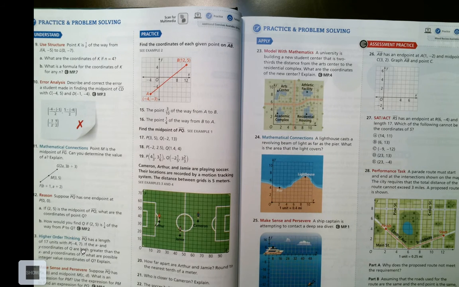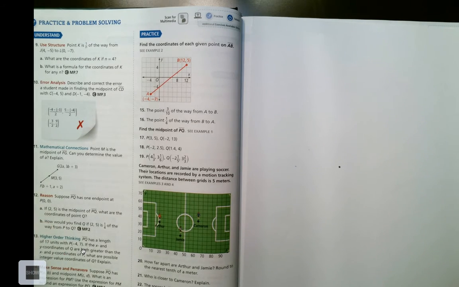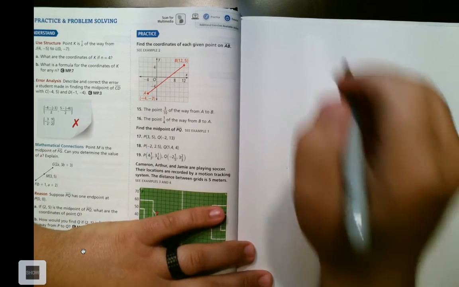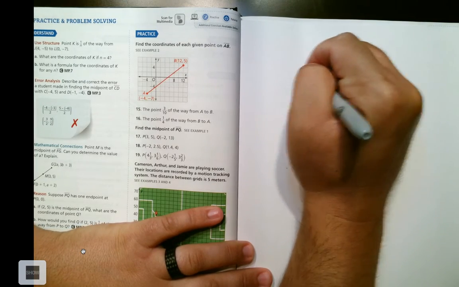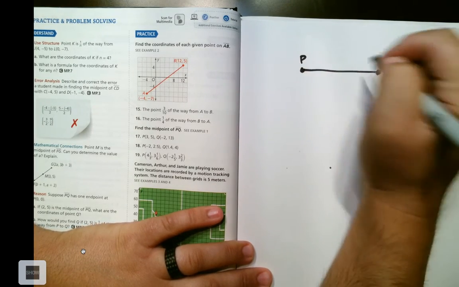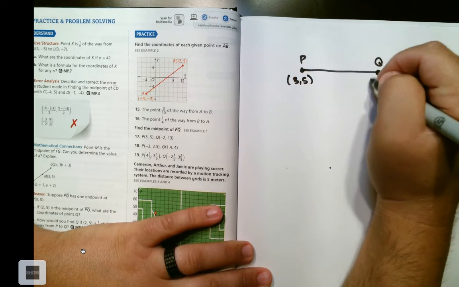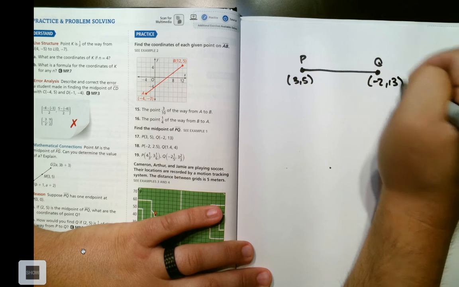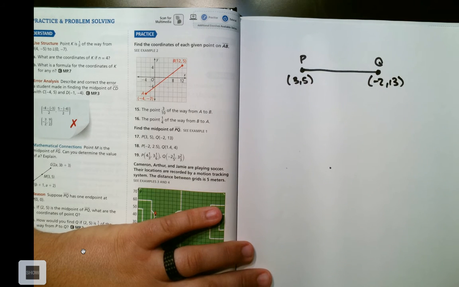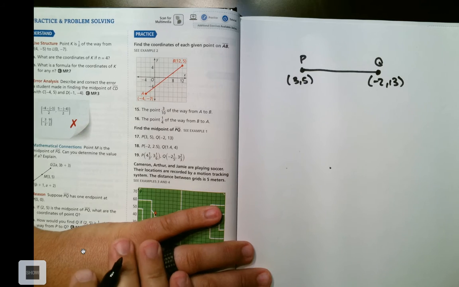Keep going. Find the midpoint of line PQ. So for number 17, the midpoint of line PQ. Again, just visually, this is what's going on. I've got a point P, a point Q. Point P is at 3,5. Point Q is at -2,13. I want to find the midpoint between those 2 points. Remember, we gave you a formula back at the beginning. You add the 2 x's together, divide it by 2 to get the x value of your midpoint. You add the 2 y's together, divide it by 2 to get the y value of your midpoint.